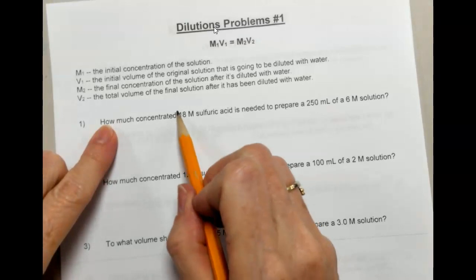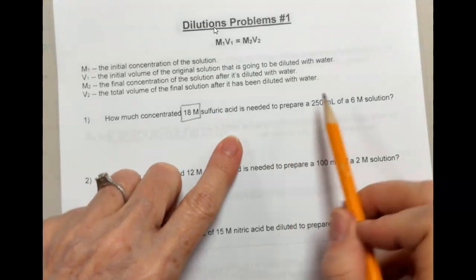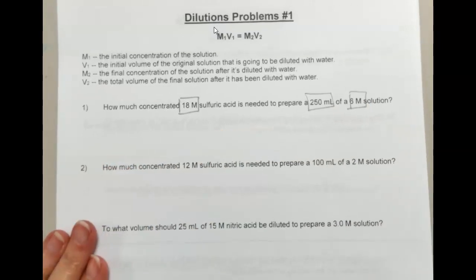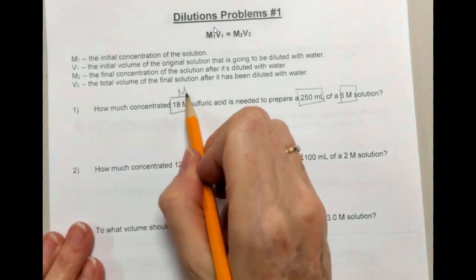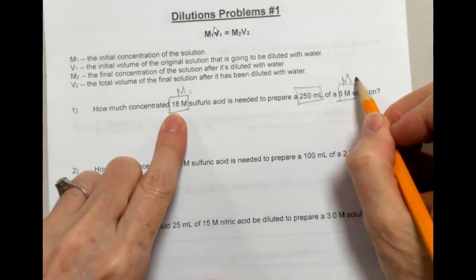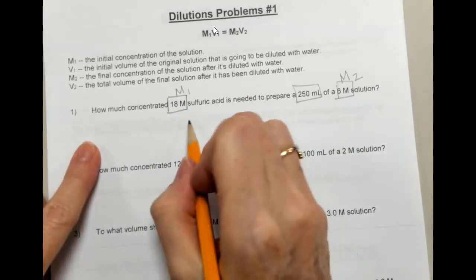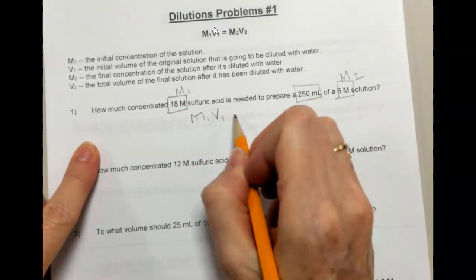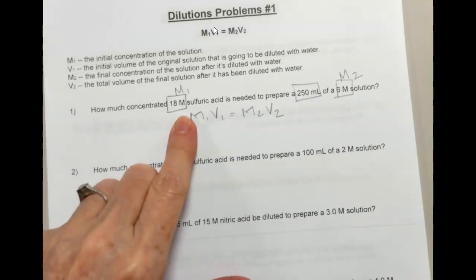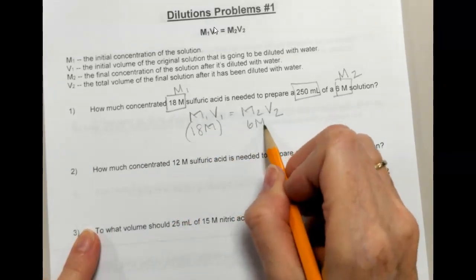How much concentrated 18 molar sulfuric acid is needed to prepare 250 mils of a 6 molar? All right, so M1, initial concentration, I'm going to add water and dilute it down to my final concentration, M2. So I'm going to write my formula, M1 V1 equals M2 V2. Okay, so 18 molar sulfuric acid, dilute it down to 6 molar.